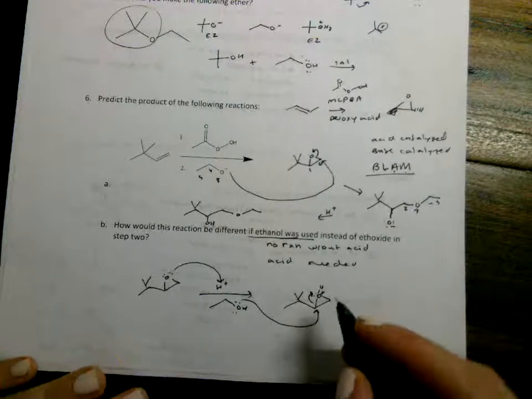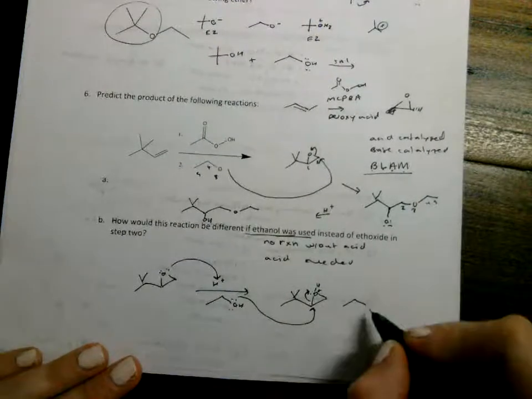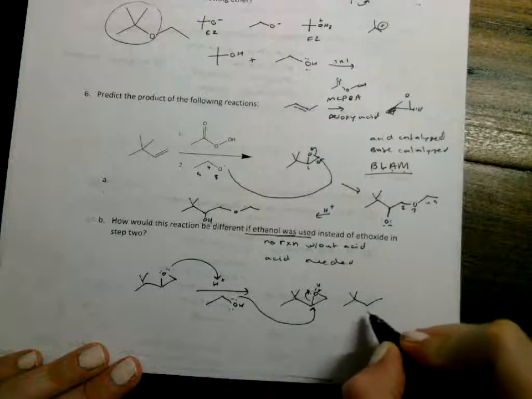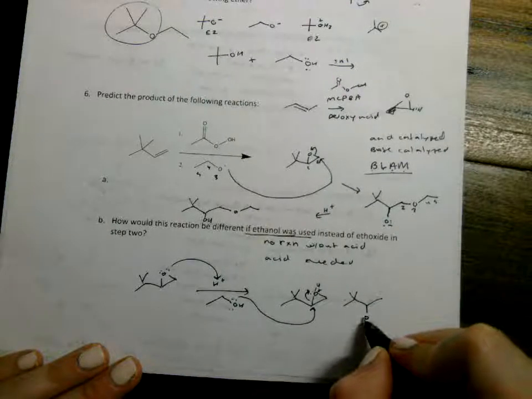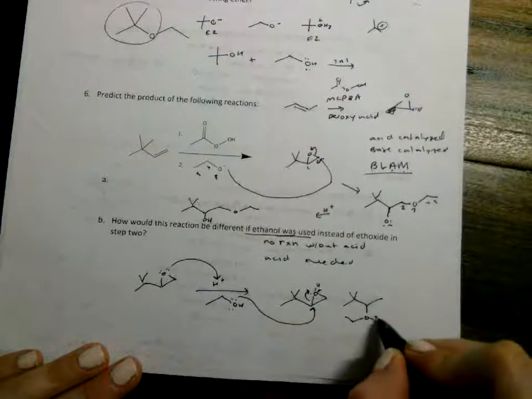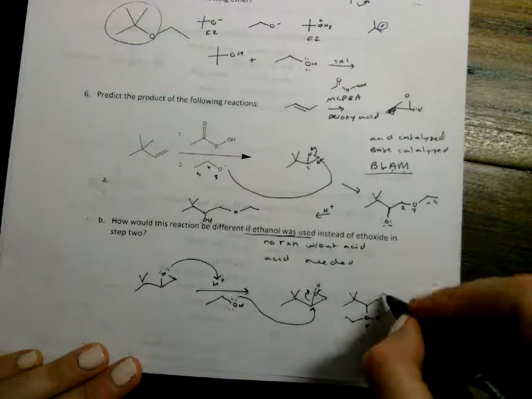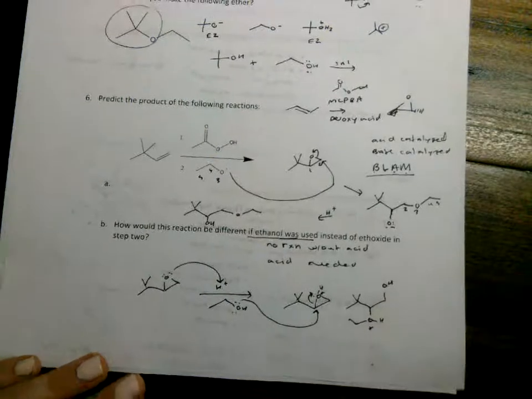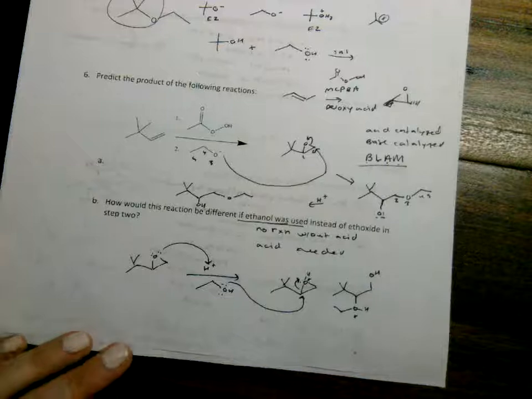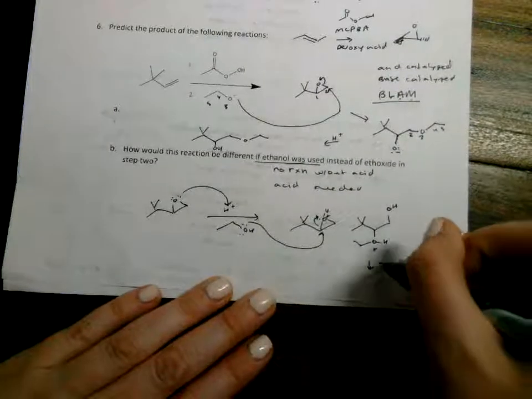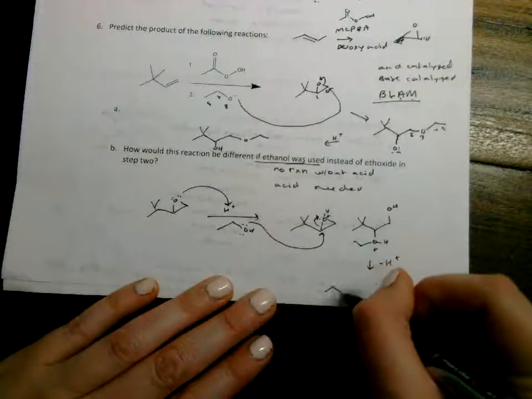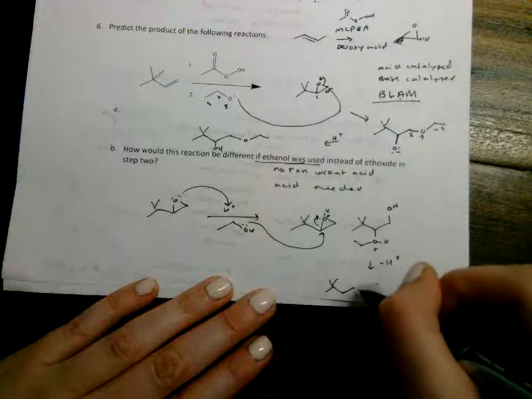That's where this nucleophile is attracted to, and then the ring will open up from there. So you get your O that still has this ethyl group with an H+, and then over here you have an OH. So then the final step is it would need to go through deprotonation. And you would get this.